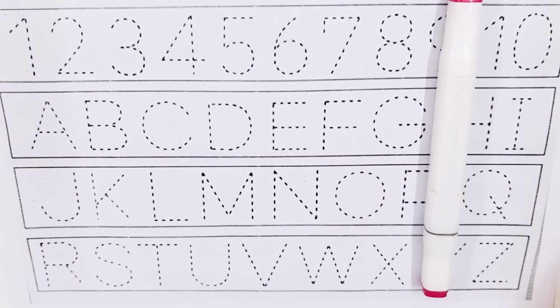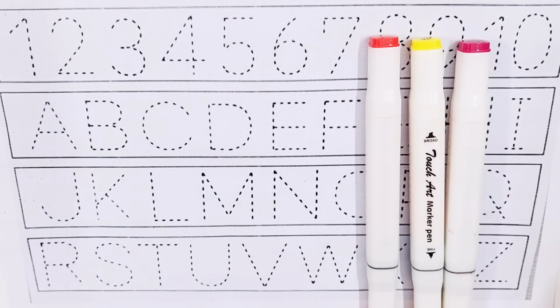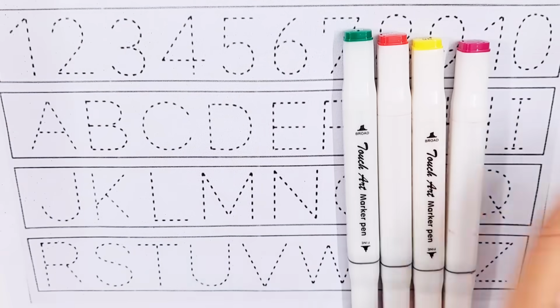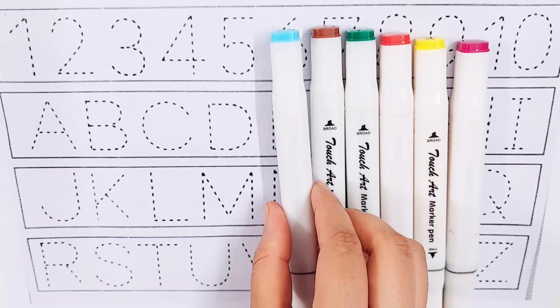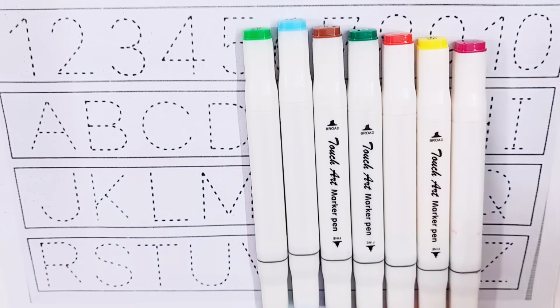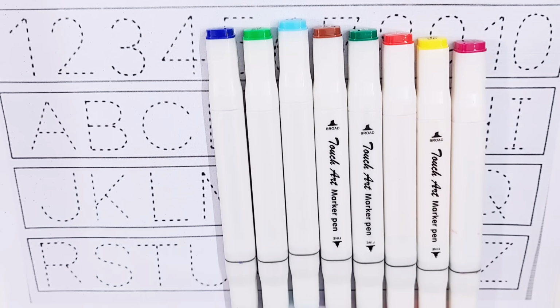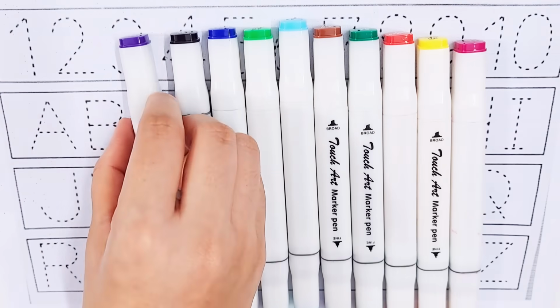Let's learn some color names. Purple color, yellow color, red color, dark green color, brown color, sky blue color, light green color, dark blue color, black color, violet color.